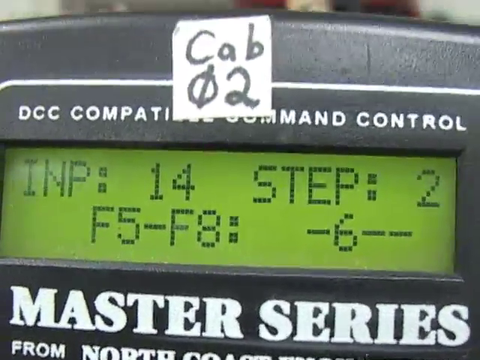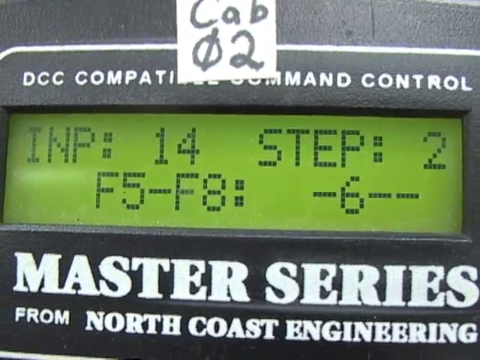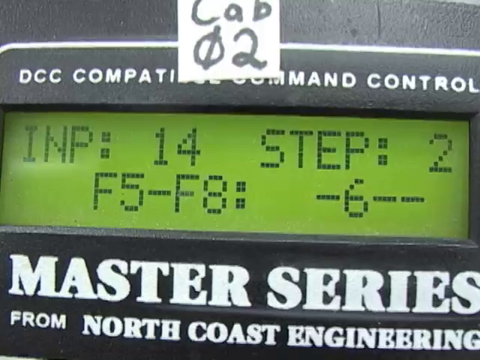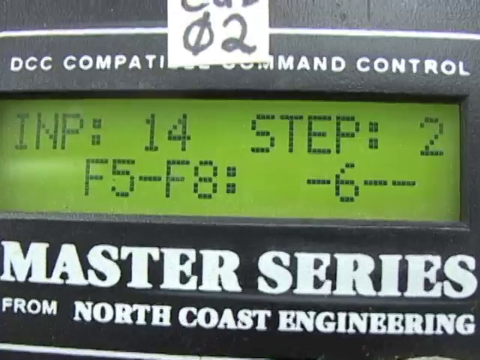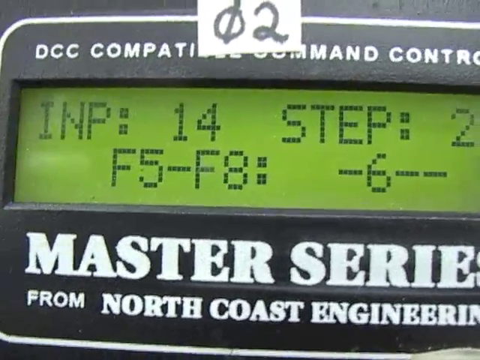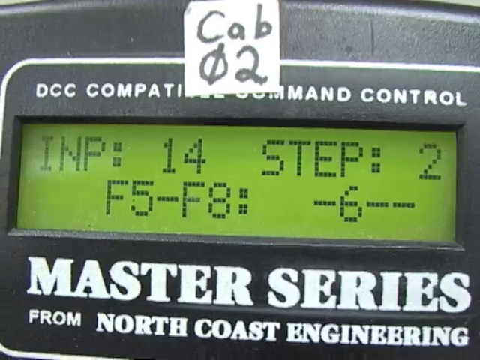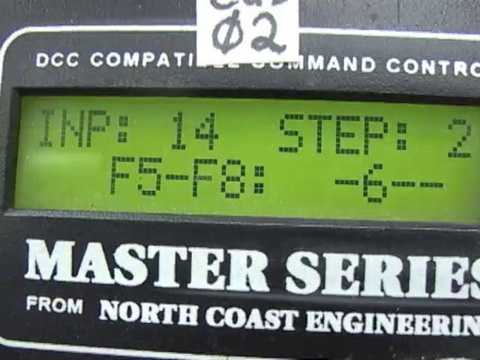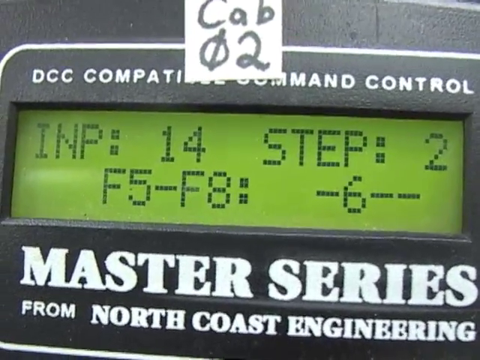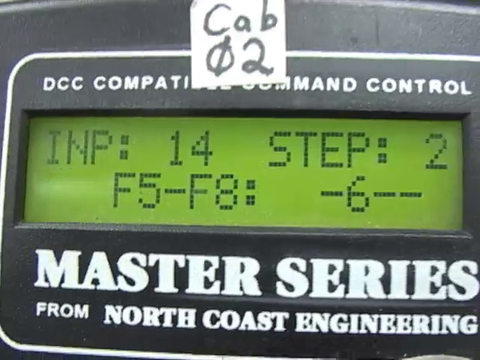You have to try to work around the quirks of each decoder, it seems. I like these engines with the strobe lights. Being a true tinplater, I like to have, when the engine is sitting still, if you've got sound and you've got the strobe light on top of the roof, it looks like your engine's doing something even though it's not moving. So that's why all my engines, in very unprototypical fashion, have strobe lights on top of the roof.